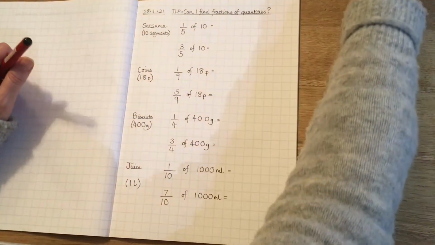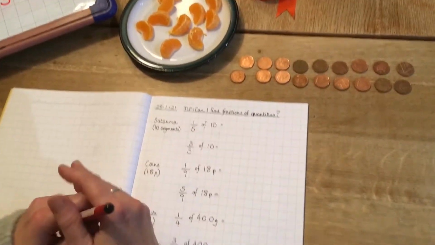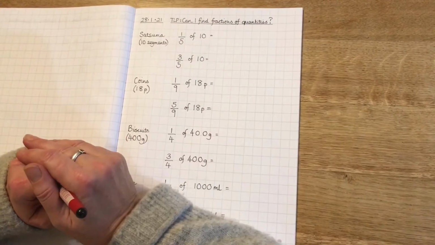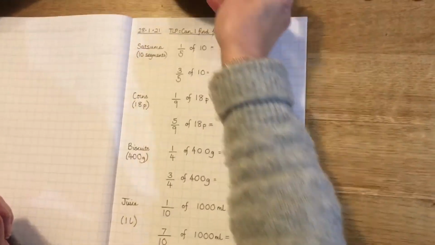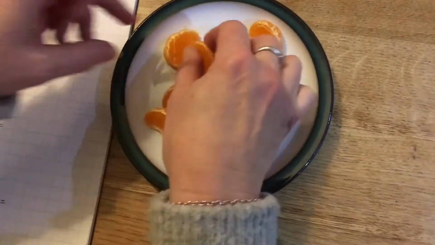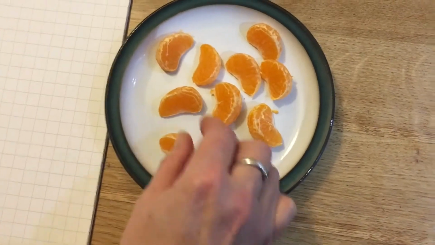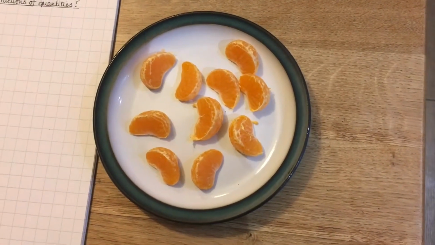Just to prove that I don't only have sweets in my house, I've brought some other things along today. I thought we'd start though with a fraction of just a number. I've got here a satsuma. Well, it was a satsuma, still is a satsuma, but I have peeled it and separated the segments.